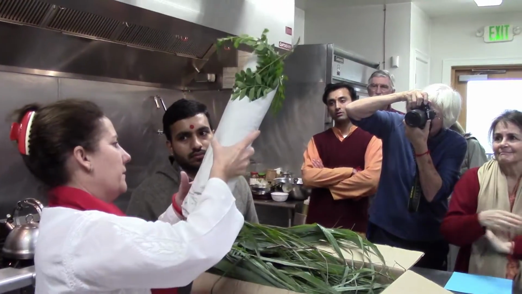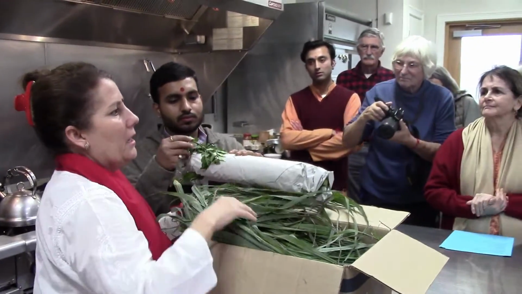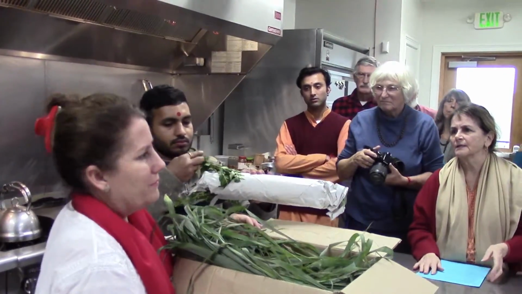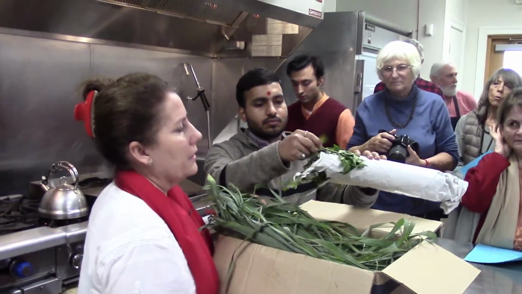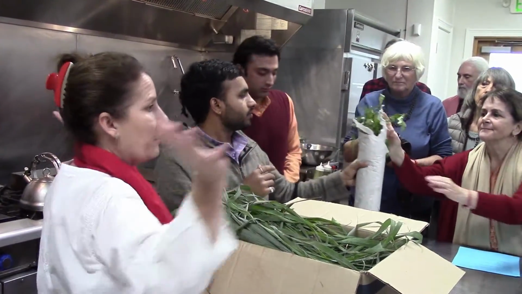Take a smell of that and see the difference. They don't grow this here? No. It needs to be more tropical. Same with the mango leaves. All of that we get shipped here.